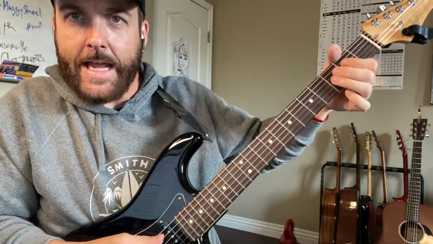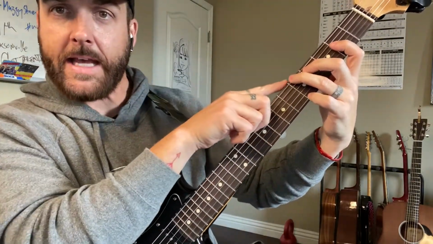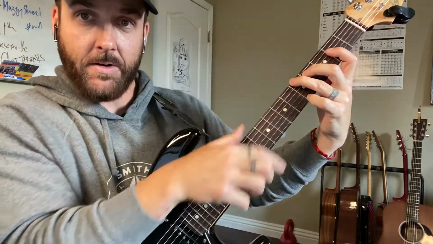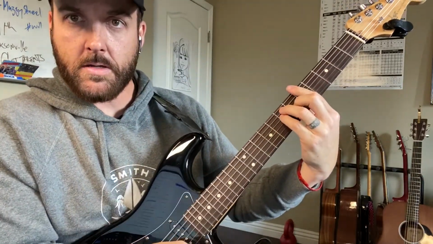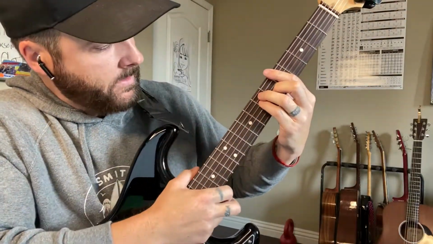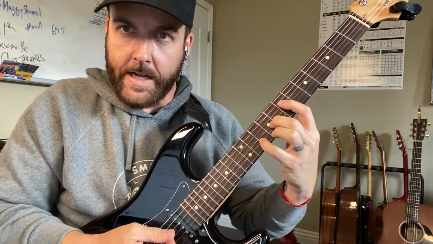So if I'm on A, right, I need to get my G chord up to the A note. Okay? And if I'm here, I need to go to the E note. There's my E note. Now, if I take my fourth finger as my bass note, now here is the other A chord.